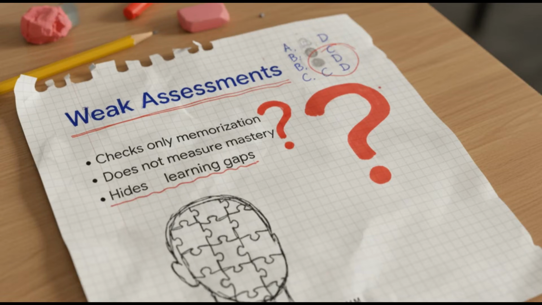See, when we ignore application, we end up with really weak assessment problems. An assessment that only checks memorization, like, say, a basic multiple-choice quiz on vocabulary, doesn't measure true mastery. The real danger here is that it completely hides student learning gaps. A student might just have a great short-term memory, pass the quiz, but they haven't truly grasped the concept at all. When we rely on these weak assessments, we basically lose our ability to see who's actually falling behind.